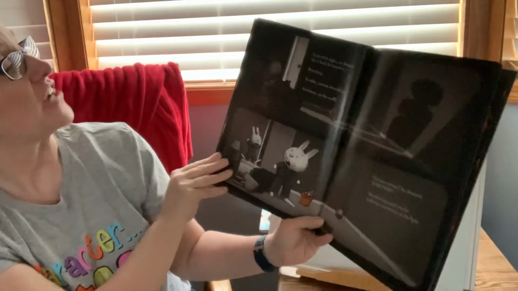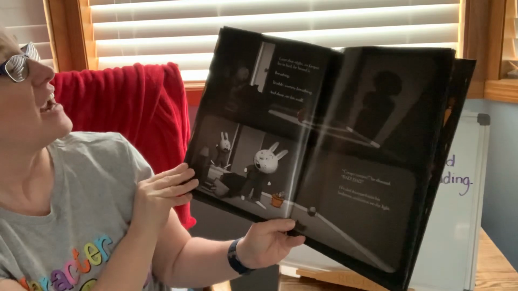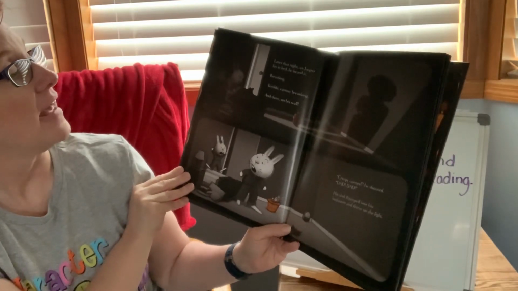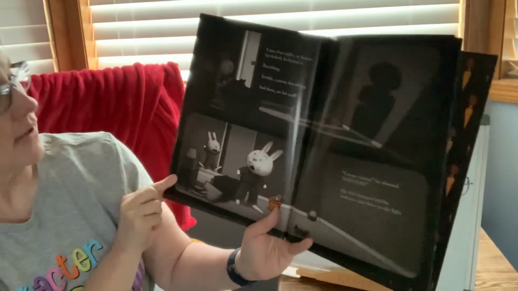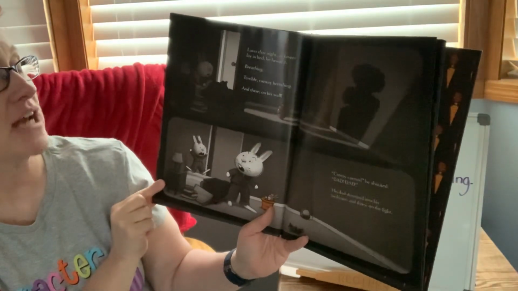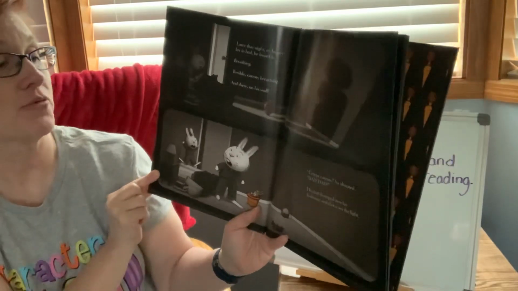Later that night, as Jasper lay in bed, he heard it, breathing, terrible carroty breathing, and there on his wall. Oh, creepy carrots, he shouted, Dad, Dad! His dad thumped into his bedroom and threw on the light.